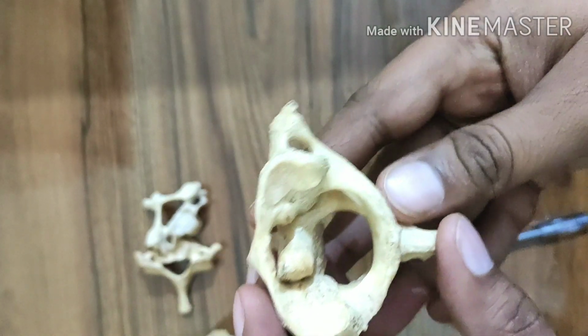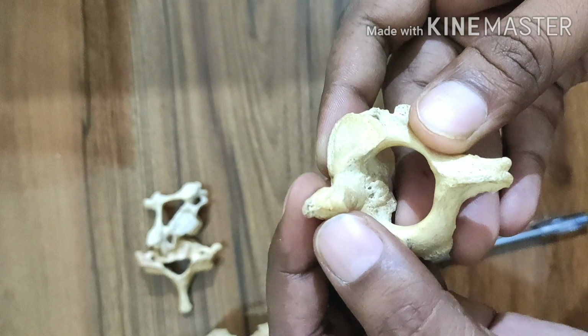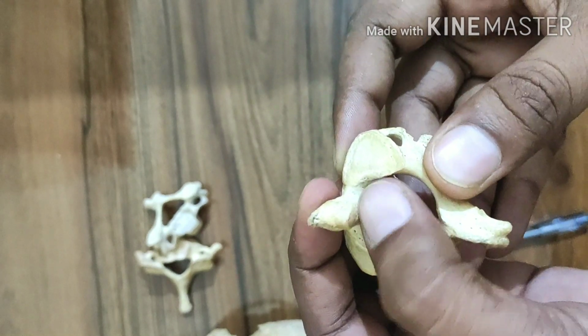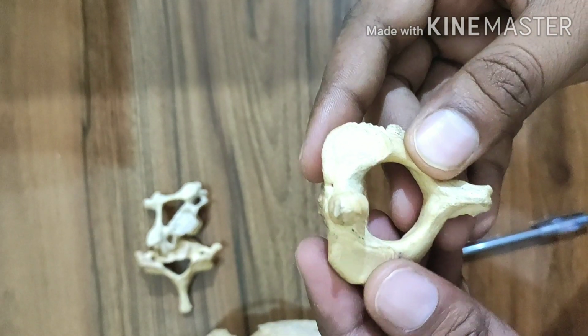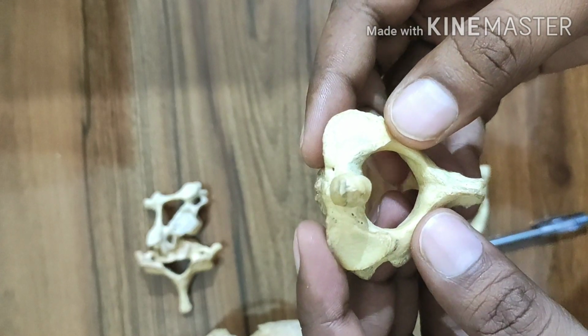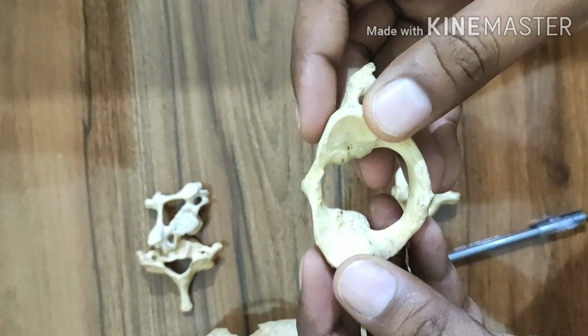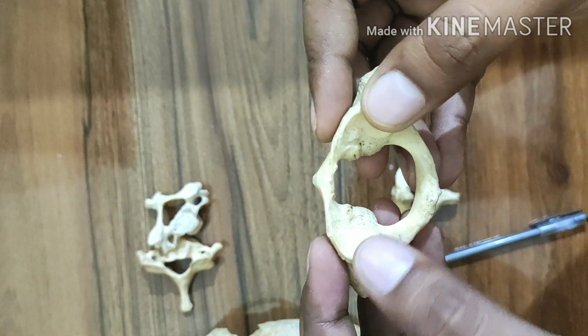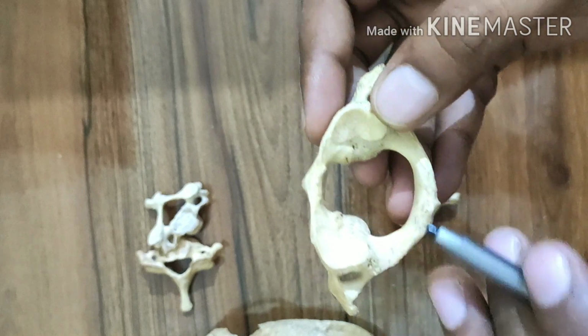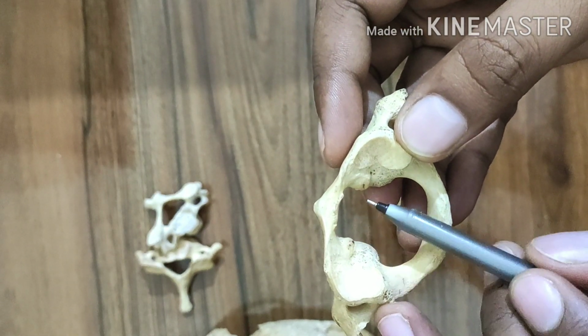The transverse ligament of the atlas lodges in a groove behind the dens. Behind the dens, the groove is present here. The transverse ligament attaches to a tubercle on the medial side of each lateral mass of the atlas. This is the atlas, these are the two lateral masses, and just medial to the lateral masses is the bony tubercle. The transverse ligament is attached to the bony tubercle.